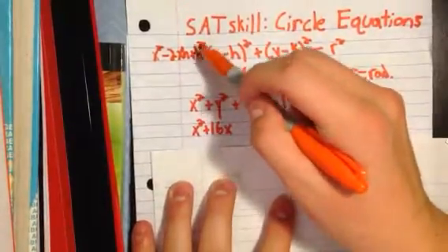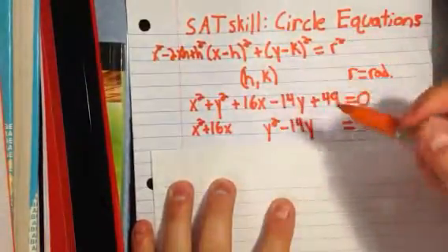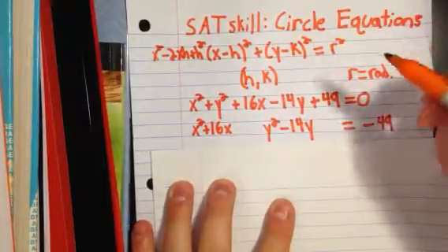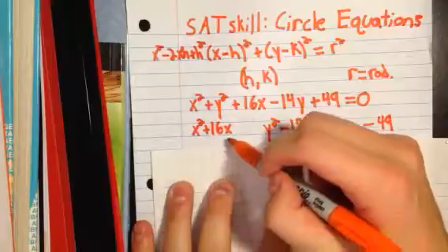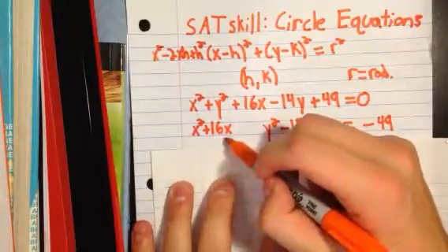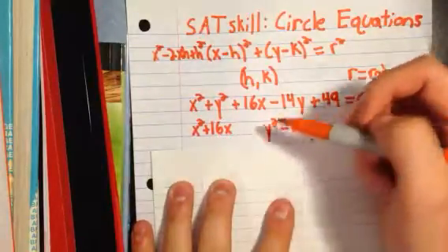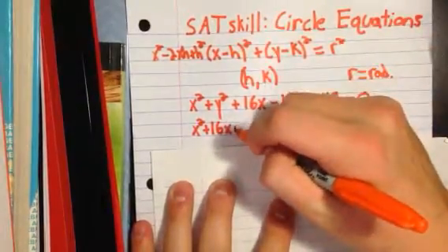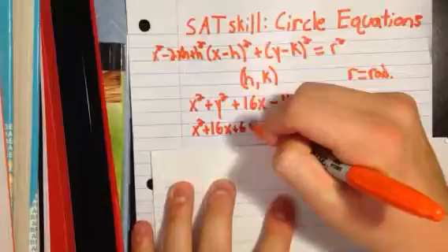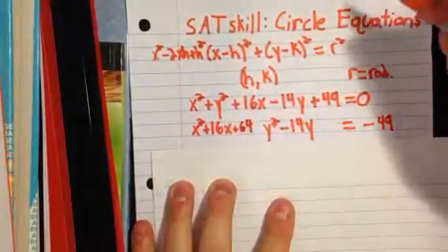Then you need to add a value squared at the end, and that's going to be some whole number. So in this x² + 16x, you have a 16x here. Now, if I add onto the end 64, I've made a perfect square.